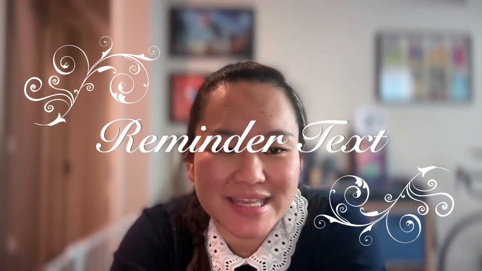Reminder text is the italicized text following a keyword and enclosed in parentheses. It's not rules text and serves only as a memory aid. So it'll be like support. And then in parentheses, it'll say something like, when this character quests, you may give its strength to another character. So the reminder text would be the part in the parentheses.